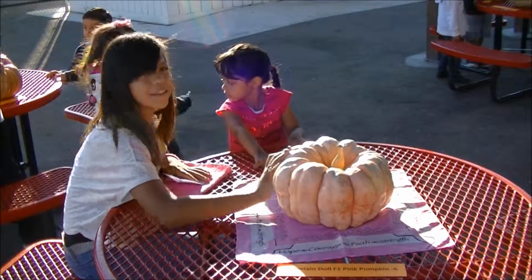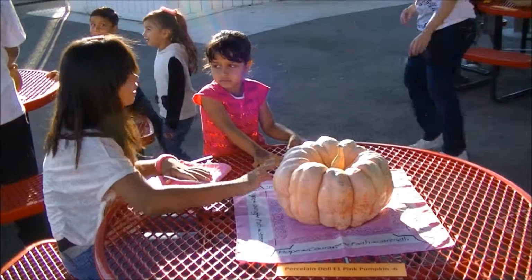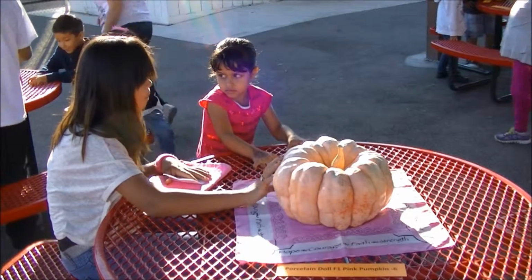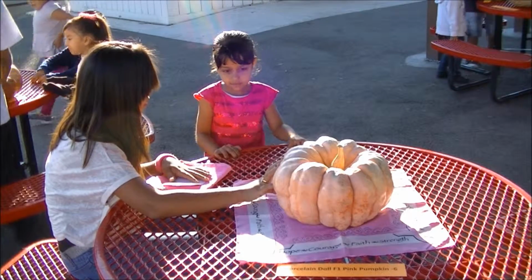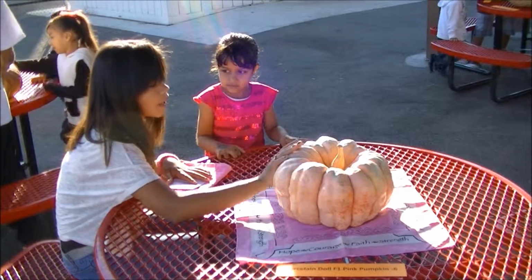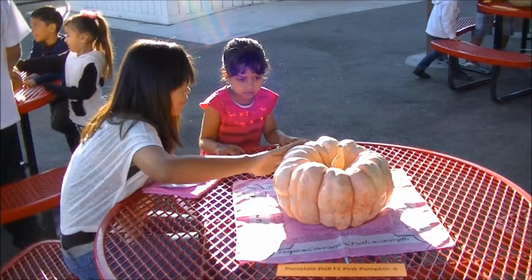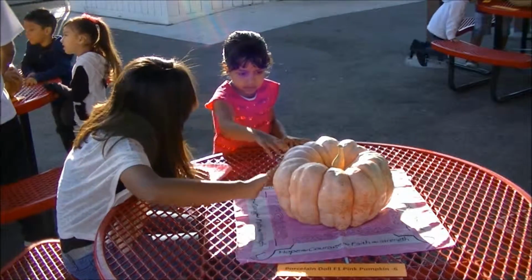This pumpkin is the porcelain doll F1 pink pumpkin that was designed for breast cancer awareness. It was hybridized, so my 6th graders actually get to learn about how you can manipulate plants to grow different colors, different sizes.